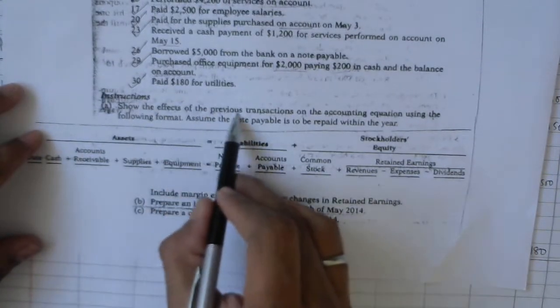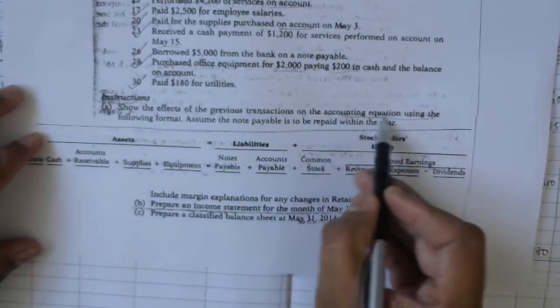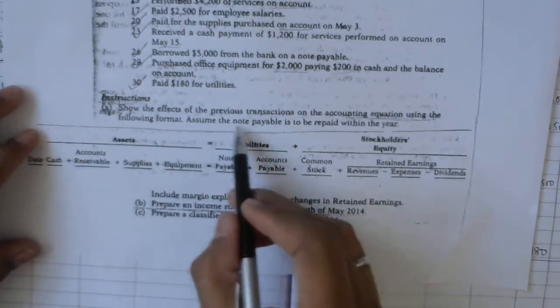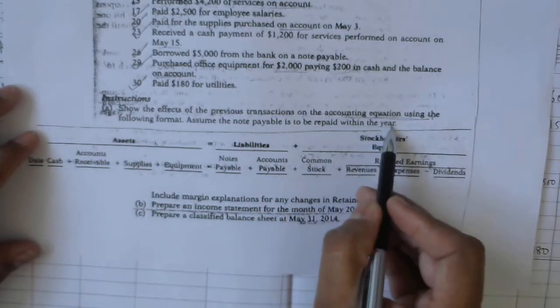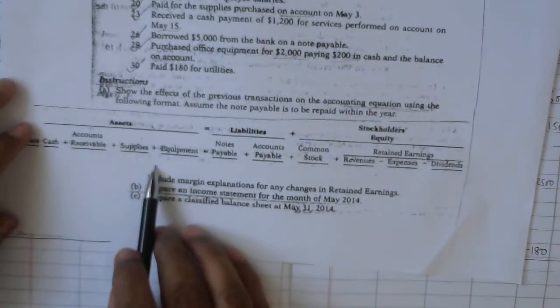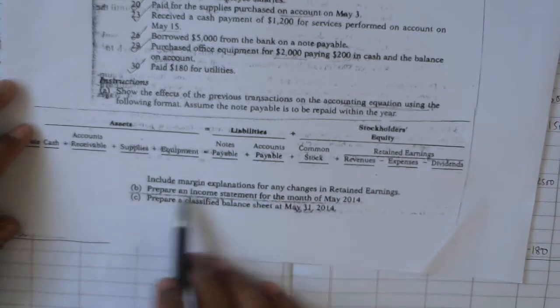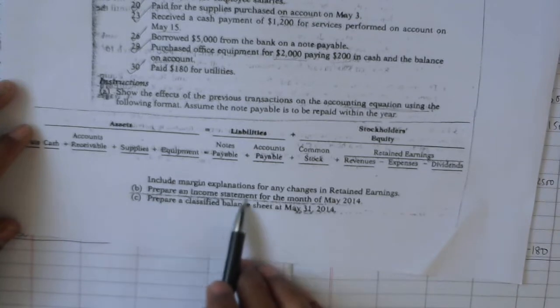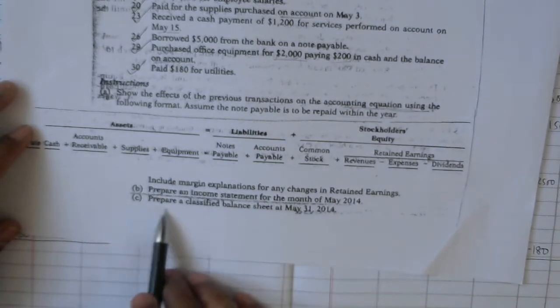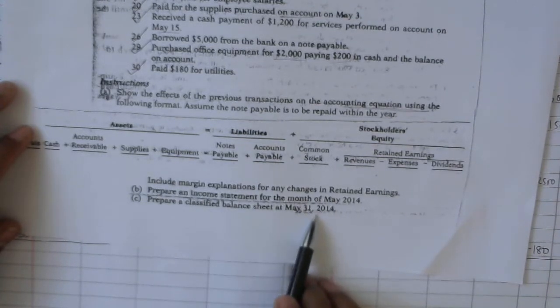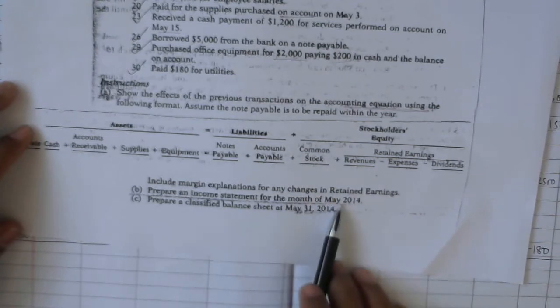Show the effects of previous transactions on the accounting equation. That's what we did using the following format. Assume that note payable is to be repaid within the year. So that is done. Include margin explanations. This I did not include. Now prepare the income statement for the month of May and prepare the classified balance sheet at May 31st. So this is going to be interesting.